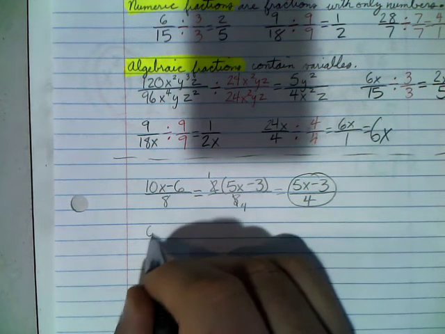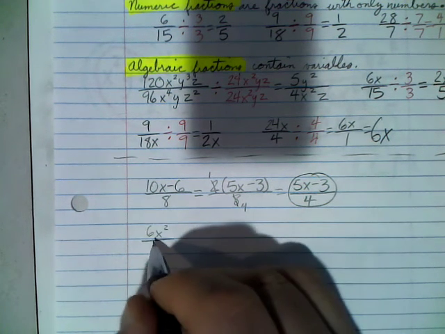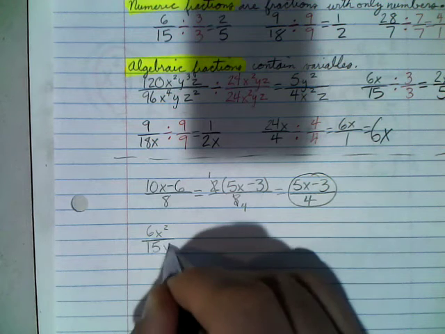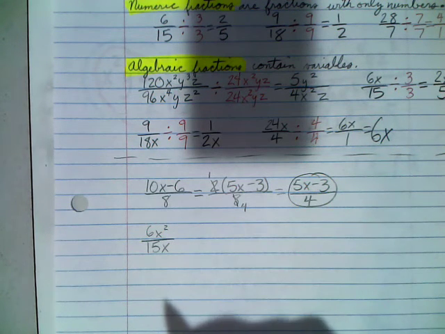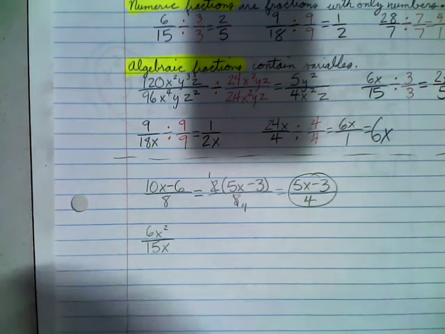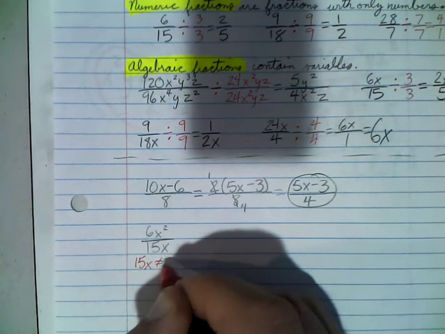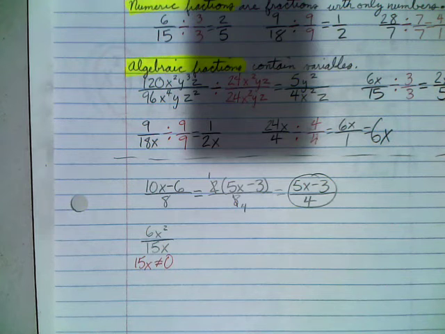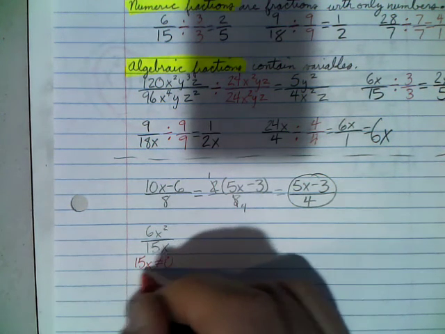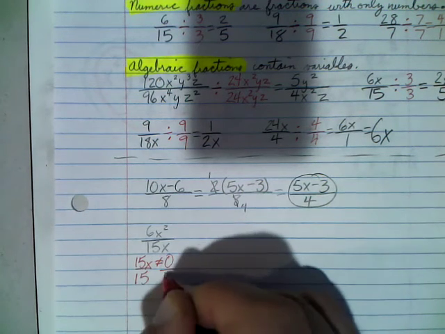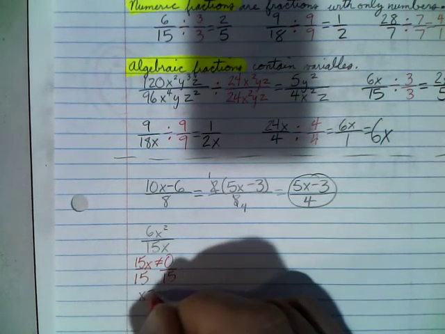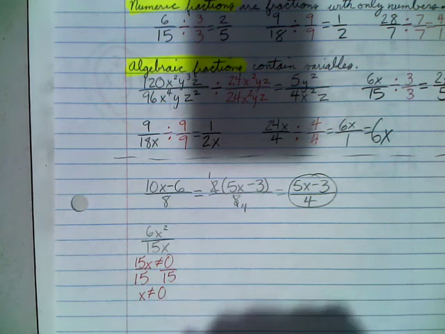Let's take a look now at 6x squared over 15x. I'm going to pause right there before I even try to simplify this further. We know that denominators of fractions cannot be 0. That means that 15x cannot equal 0. Well, you can solve inequalities like this just like you solve equations. So if we divide both sides by 15, what we really discovered is that x cannot be 0.